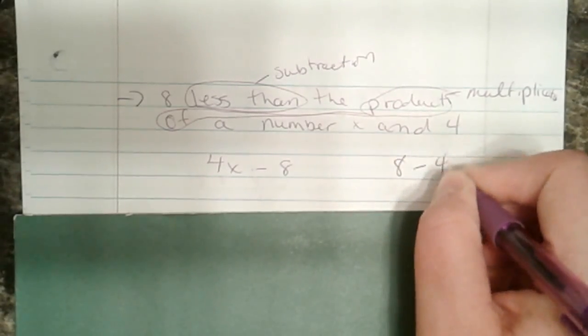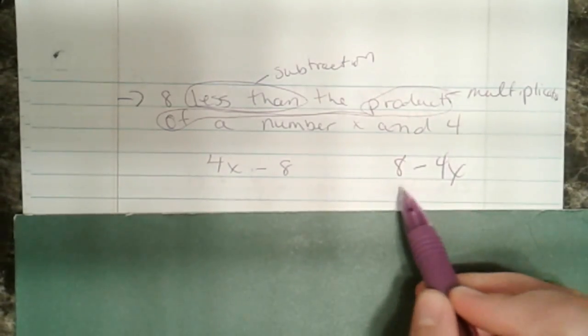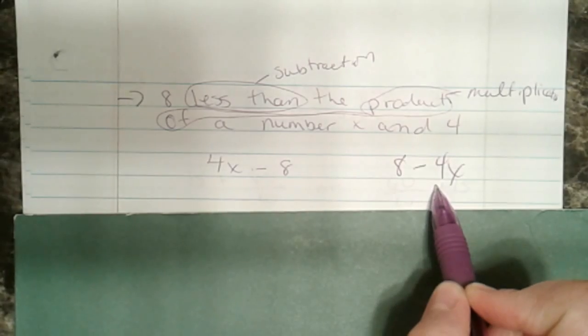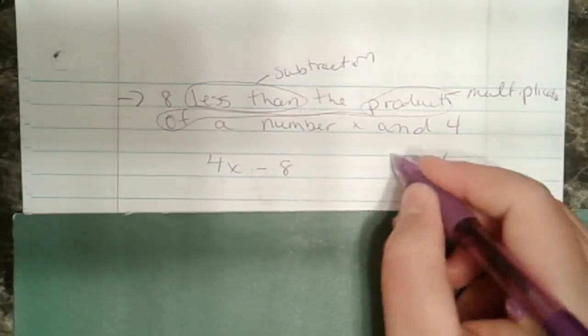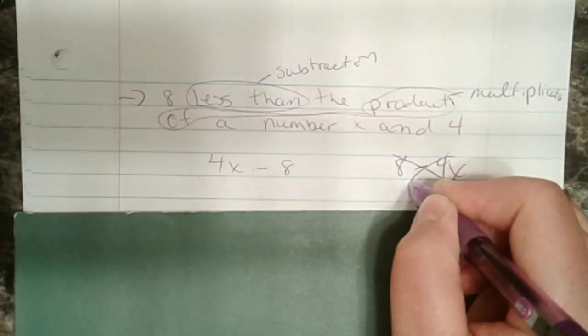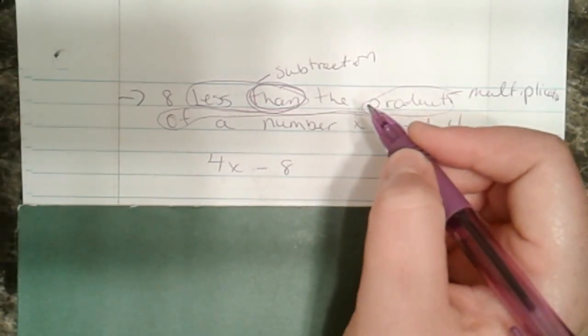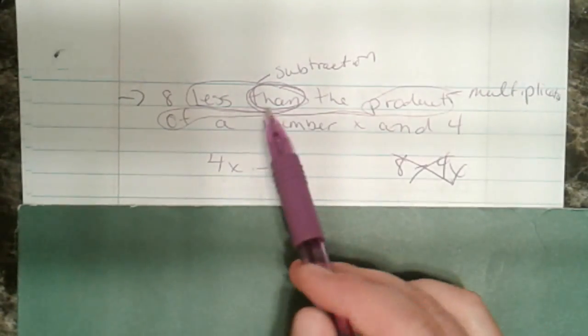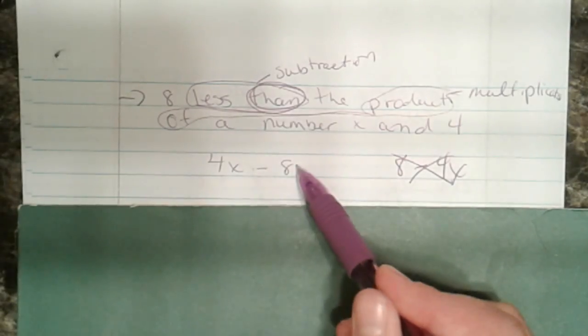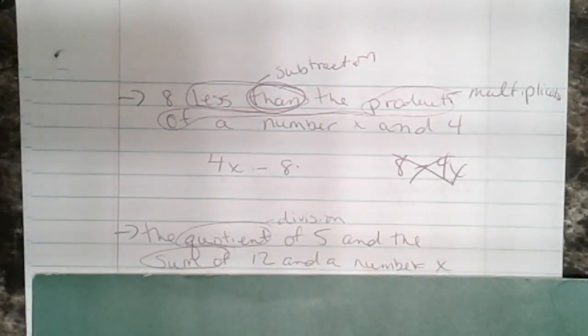Could it also be this? Could also be 8 minus 4x. Think about it. Why is this incorrect? Good, because of the than. Because of the than, it is incorrect. In order to be less than, 8 has to be on the right-hand side. Okay, so try this one.